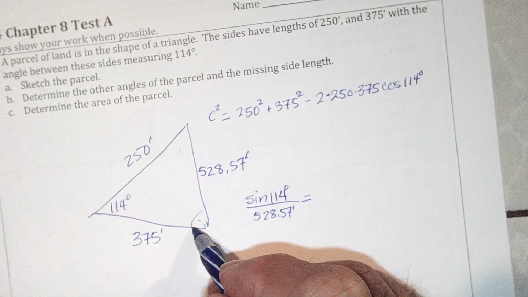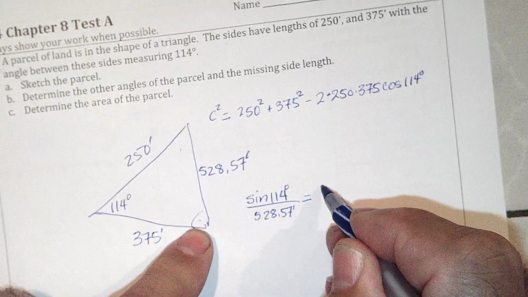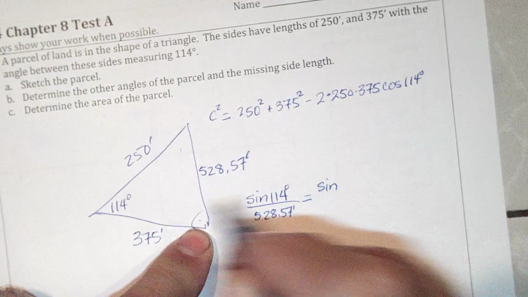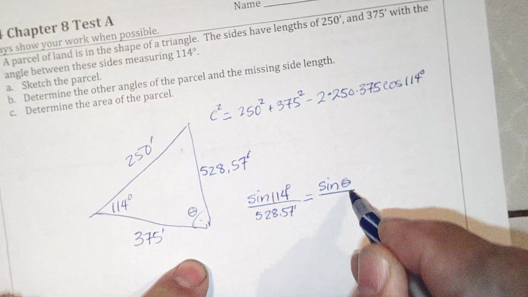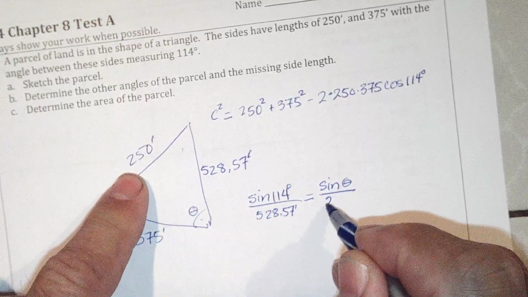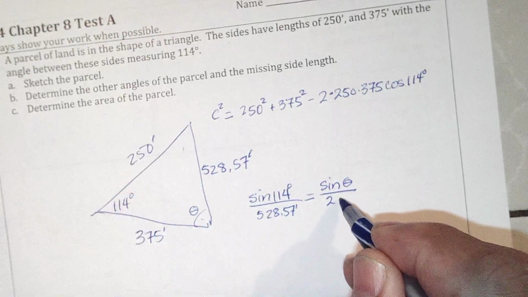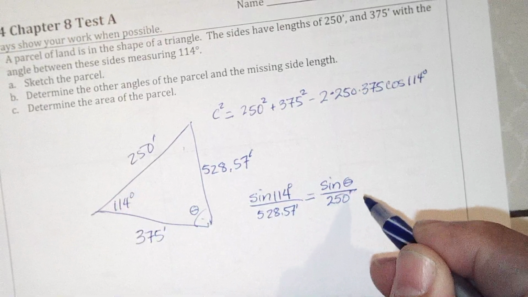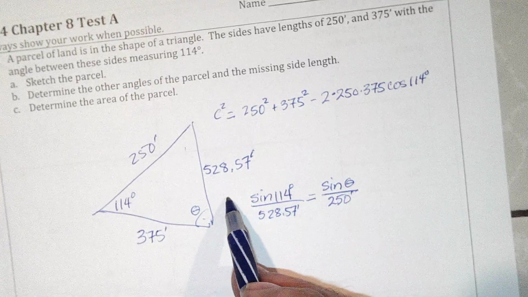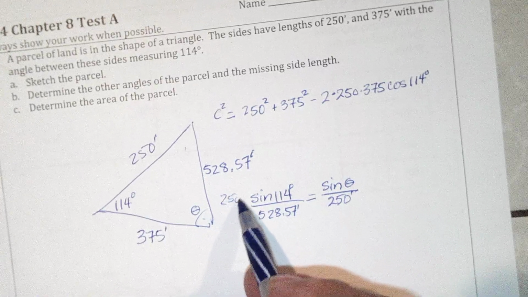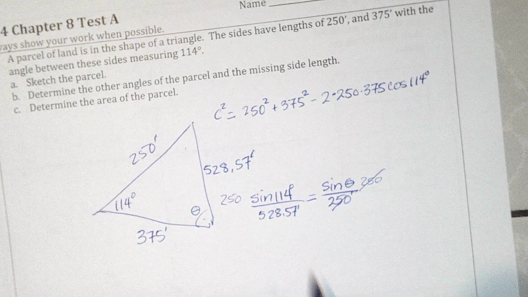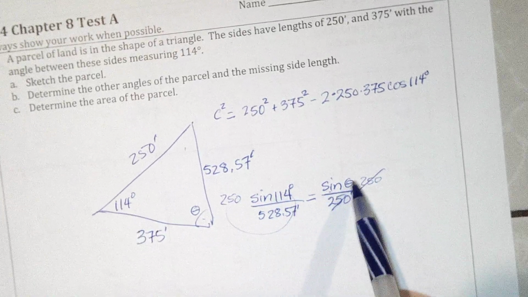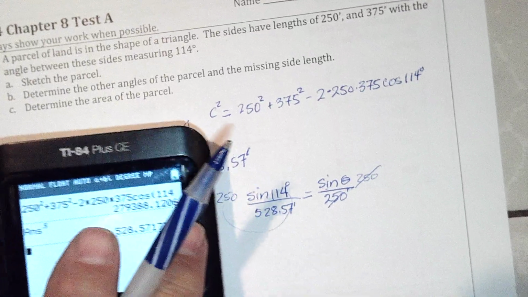I'll go for this one, I'll call it theta, sine of theta over the side opposite. So if I multiply by 250, figure this out, and then take the sine inverse.